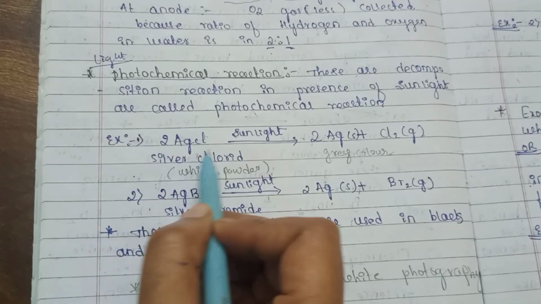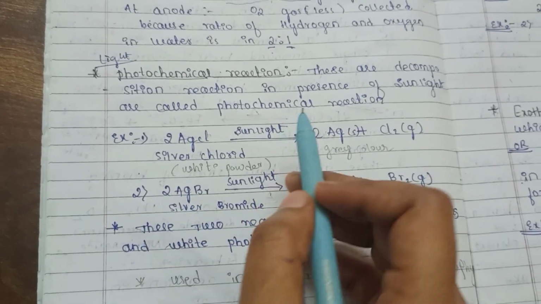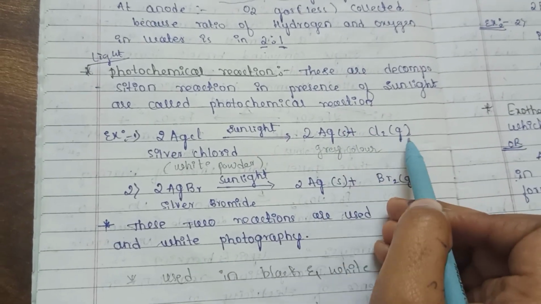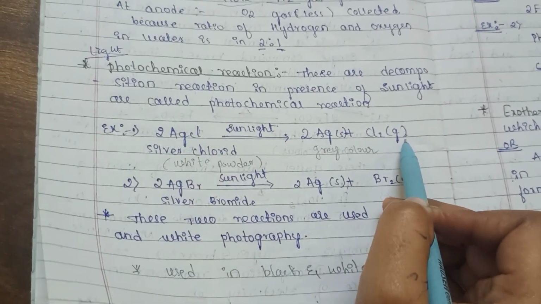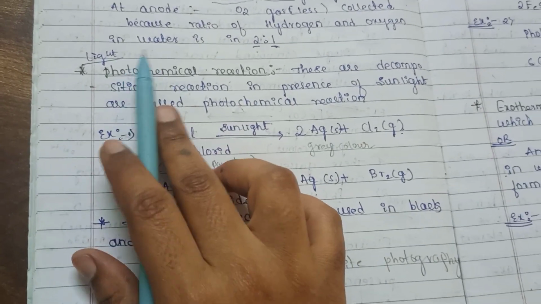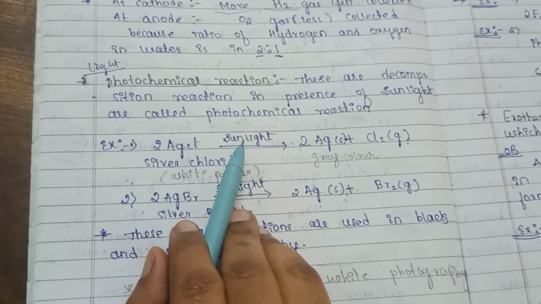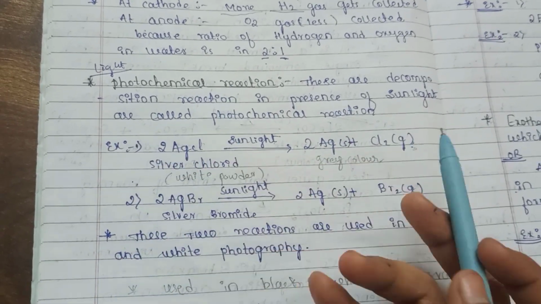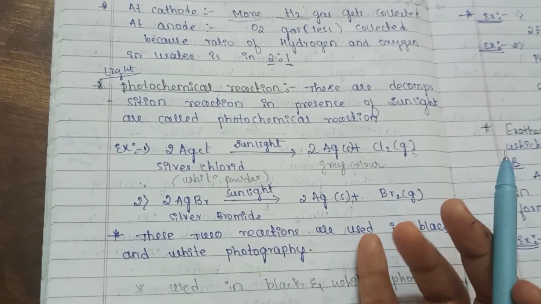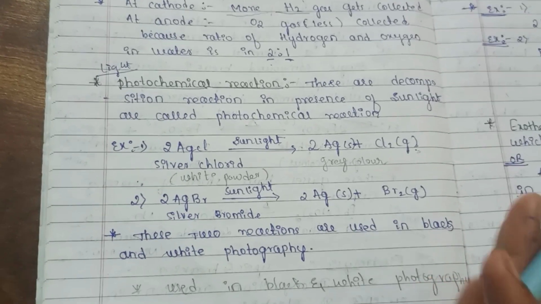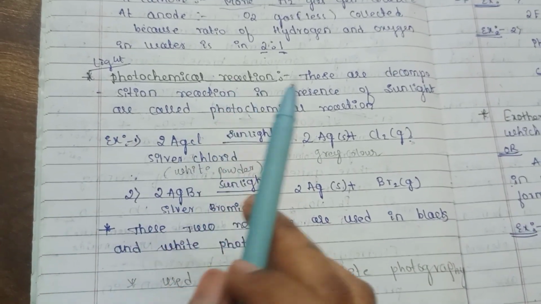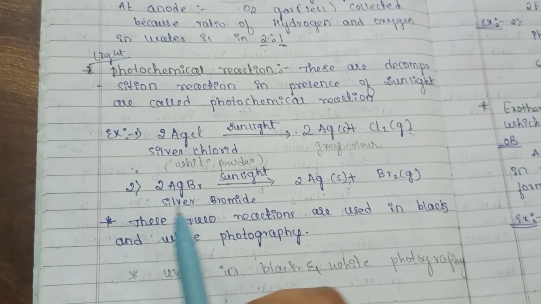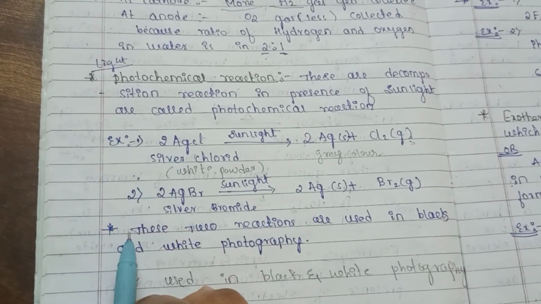See here, a single reactant is there. In the presence of sunlight, it will be converted into two products. That is what we call a decomposition reaction, isn't it? So photochemical reaction means that in the presence of sunlight, the decomposition reaction takes place. In the easiest way you can remember: a decomposition reaction in the presence of sunlight is called a photochemical reaction. Here I have given some examples.